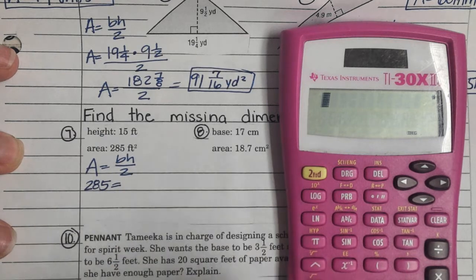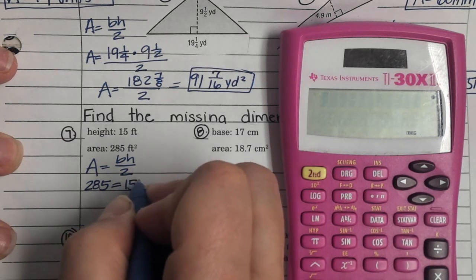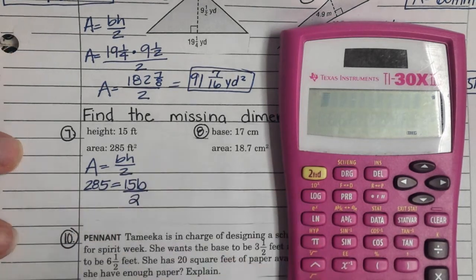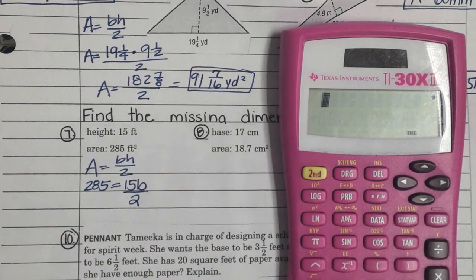No, but I know my height is 15. So I'm going to do 15 times the base divided by 2. I have now written a two-step equation. This means, like we had one step to undo equations, it's now going to take us two steps. It's not hard, it's just two steps.